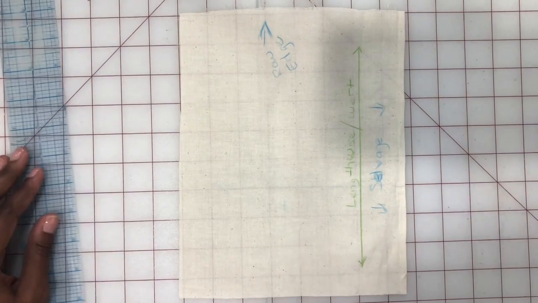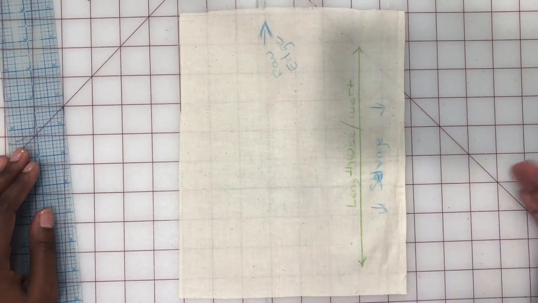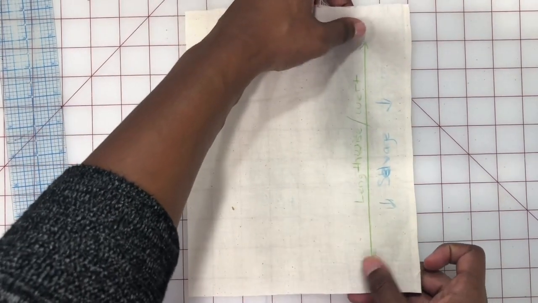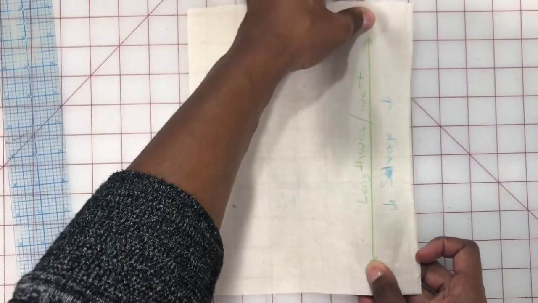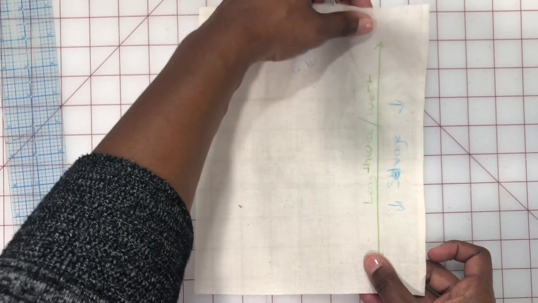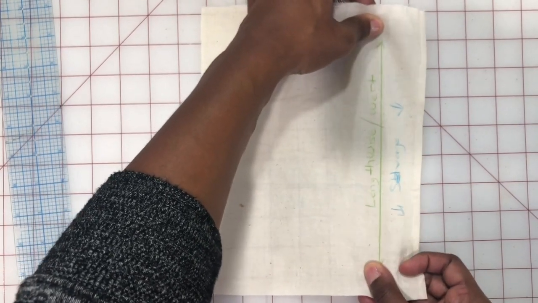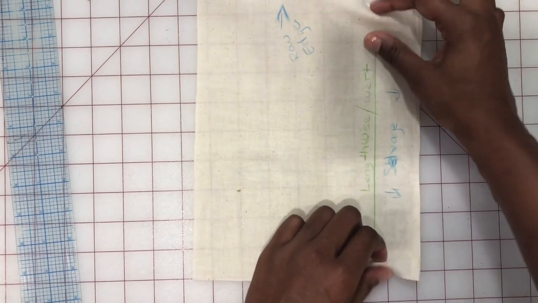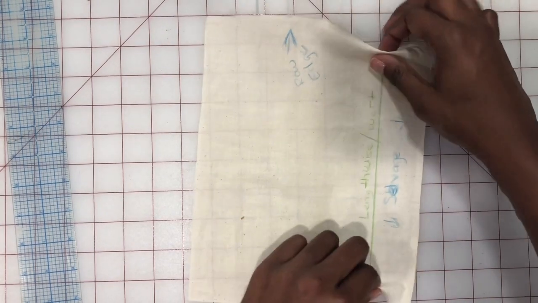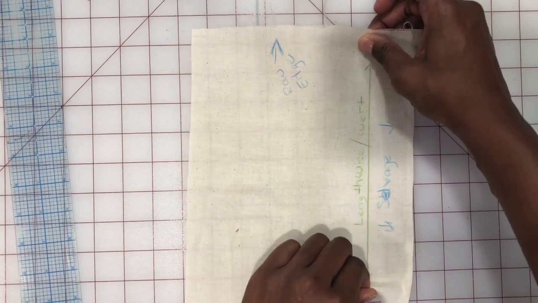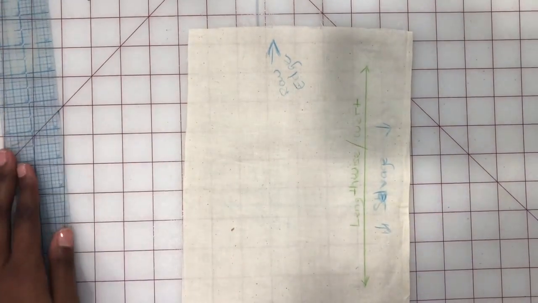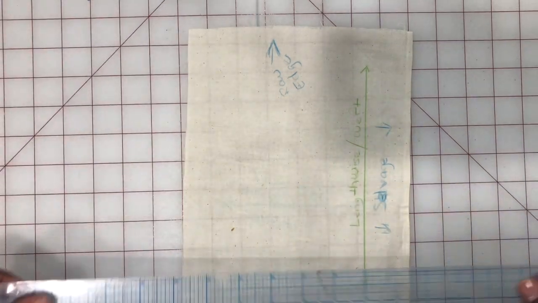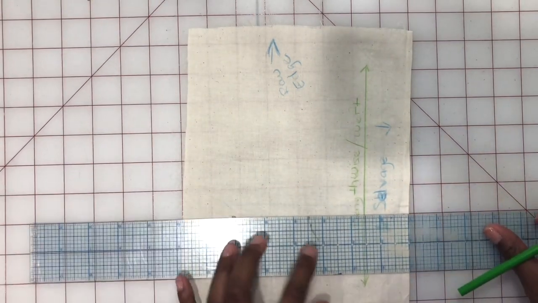Okay. And another way to sort of identify how you come upon the lengthwise grain is you do a simple pull test. The lengthwise grain has almost no give. It's usually very taut, and it goes along the center front or the center back of a garment. As you can see, it has almost no give, no stretch. So now we move on to the warp, also known as cross grain.